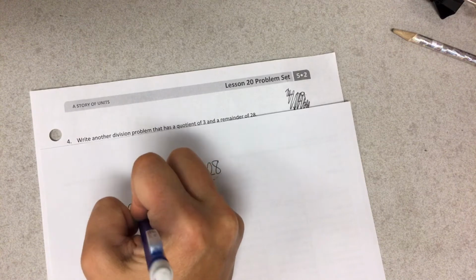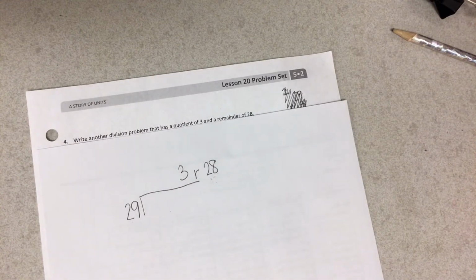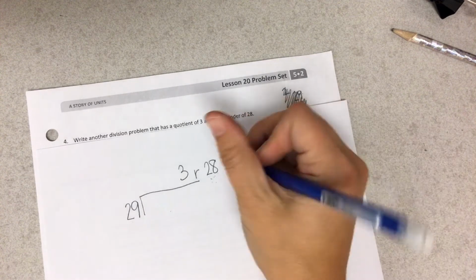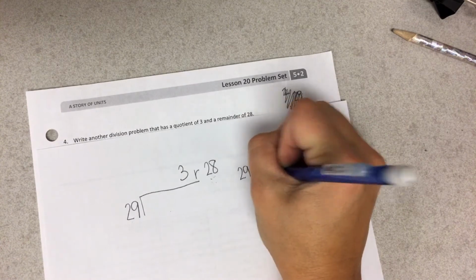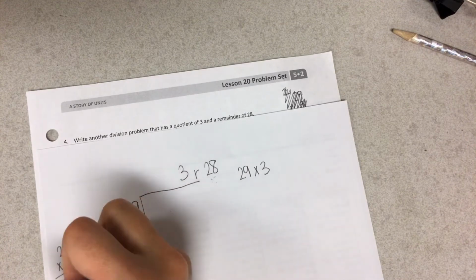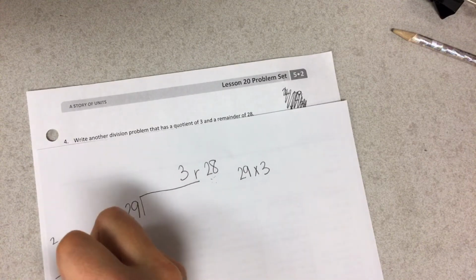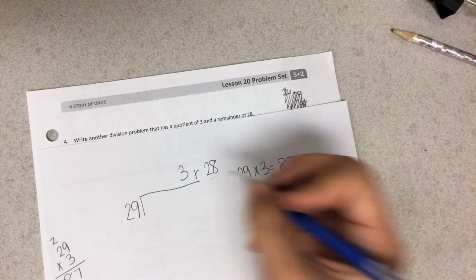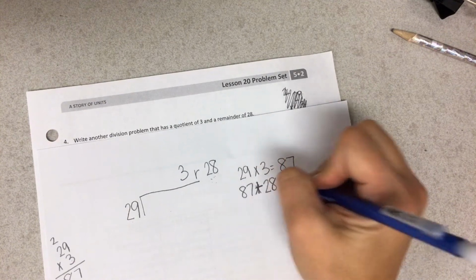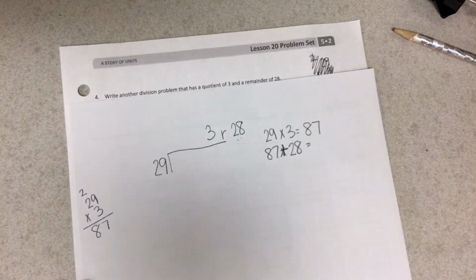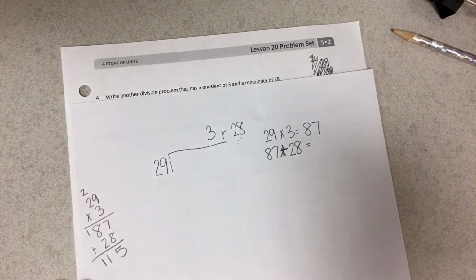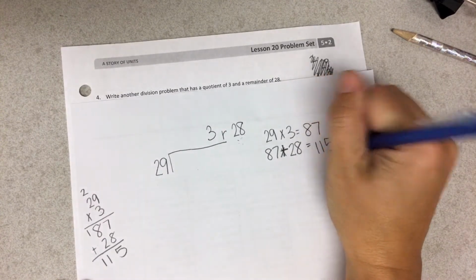So if I choose 29, that means that when I do my work, because I have 28, I can't do it one more time. So what I'm going to do is 29 times 3. 9 times 3 is 27, regroup my 2, 2 times 3 is 6, it's going to be 87. I want to add my remainder, so 87 plus 28. I'm going to get 15, carry my 1, so my dividend should be 115.